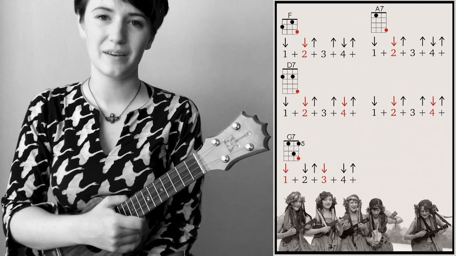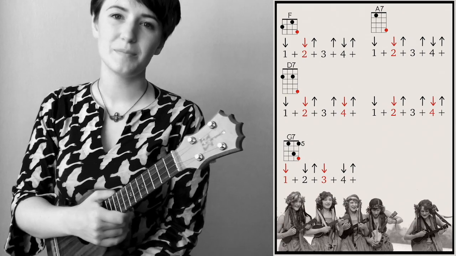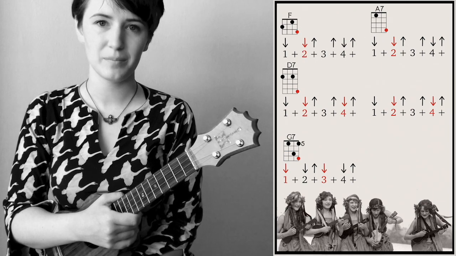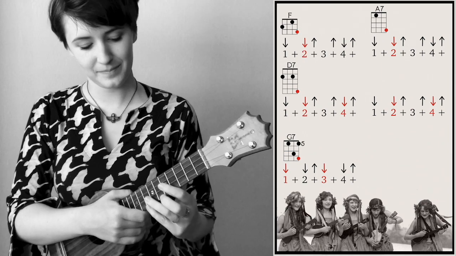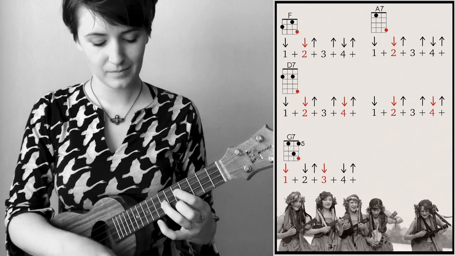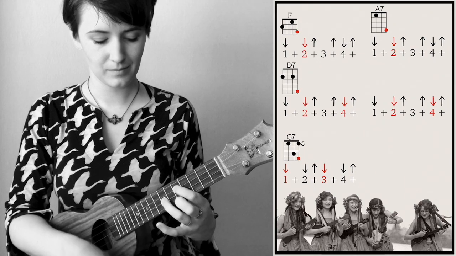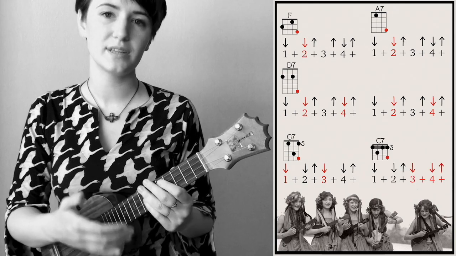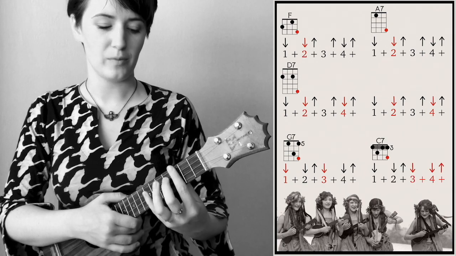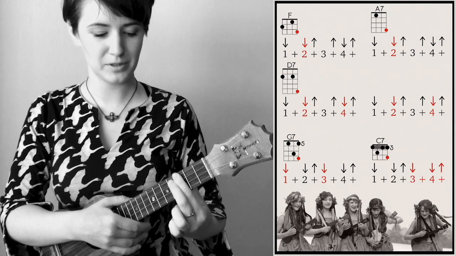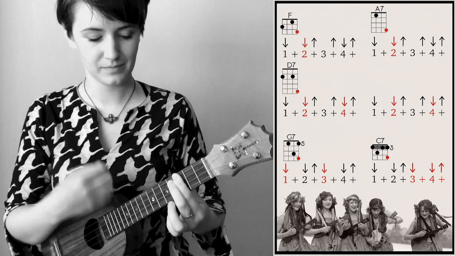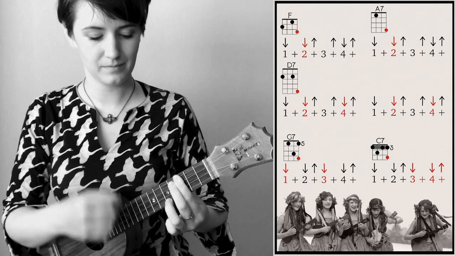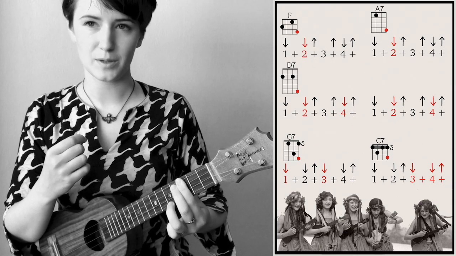Okay, next we have the G7. There we are gonna simplify our strum a little bit and we're just gonna play down, down, up, down, down, up, and it's gonna look like this. Next we have the C7 and we're gonna stick with the simplified strum there, and we have one time down, down, up just with a normal C7, and then one time with our melody note here. So it's simply.